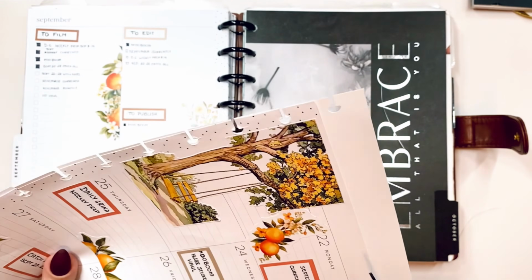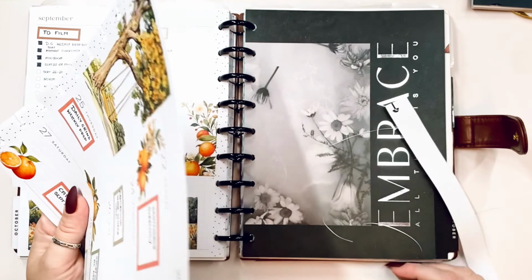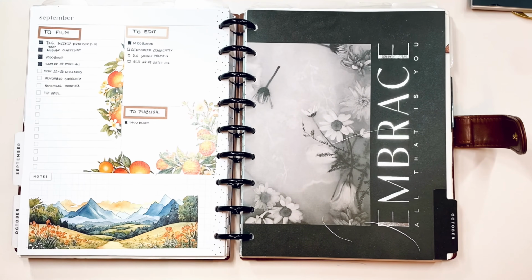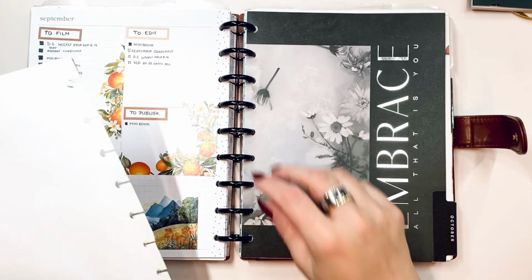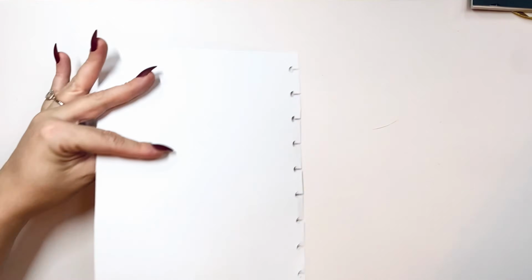I'll cut the edges off where I am right now and repunch it at the end, because even if I add another paper, it will still not be correct. I'll still have to punch this again. So I'm just going to go ahead and create this beautiful scene here.